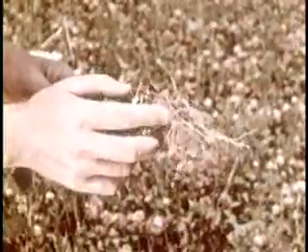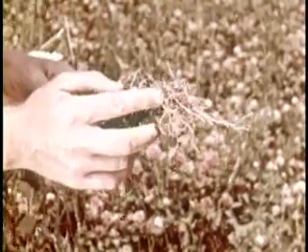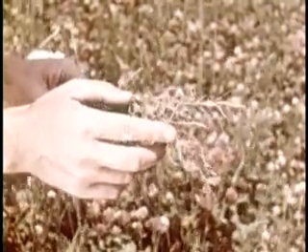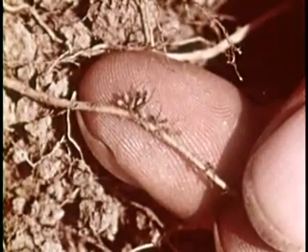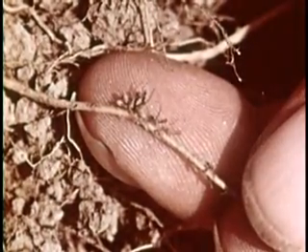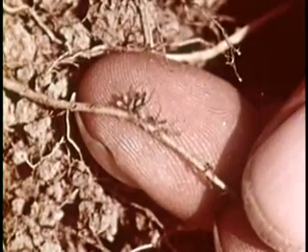For example, countless bacteria are at work in this clover field. They are growing in the little nodules at the plant roots. Bacteria in these nodules take nitrogen from the air and change it into a form of plant food.